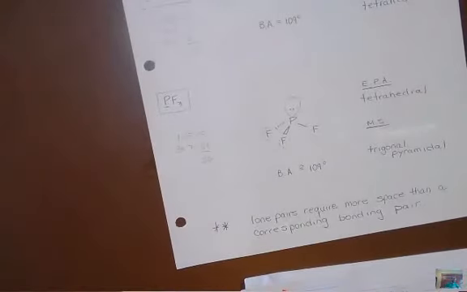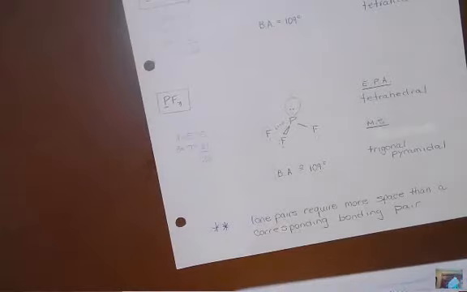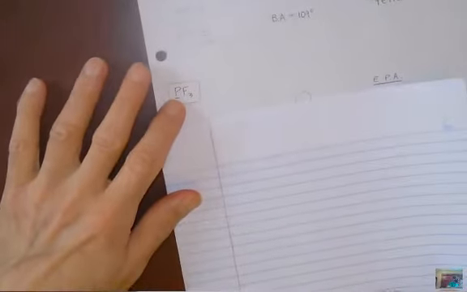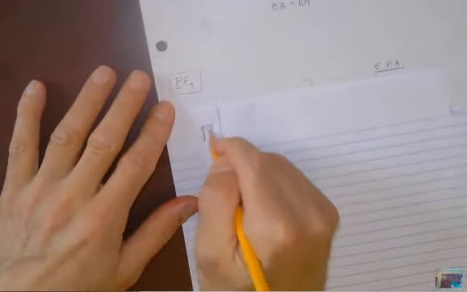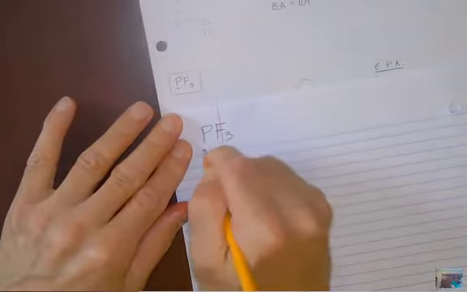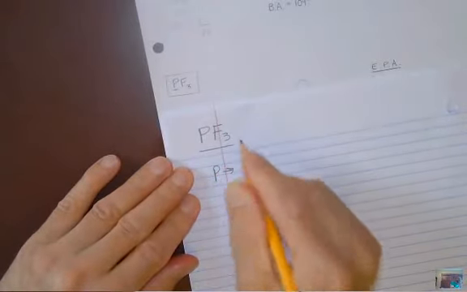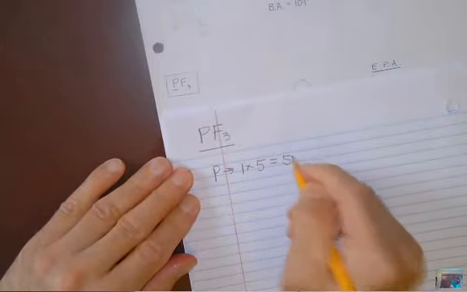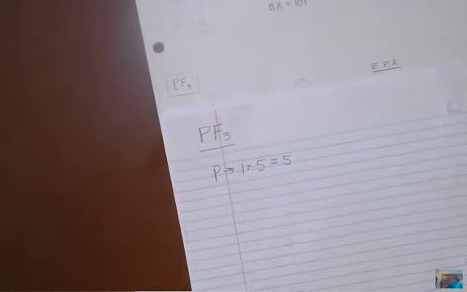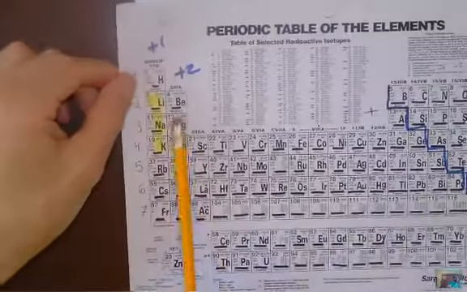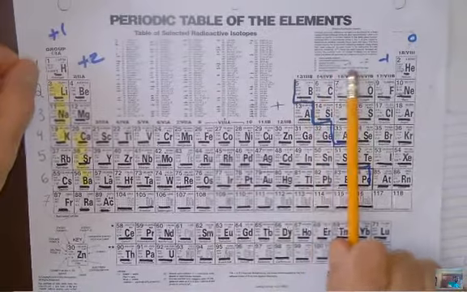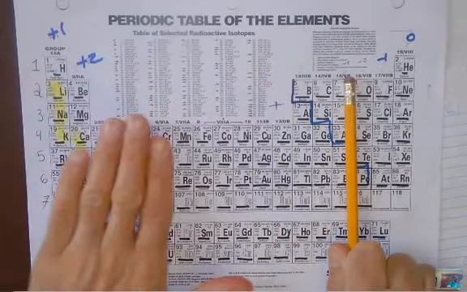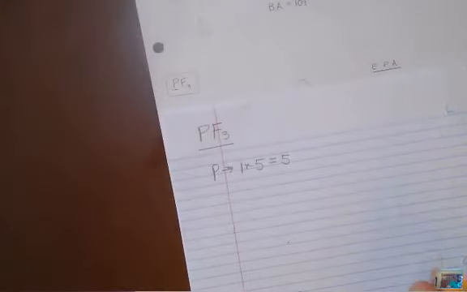Okay, last one, PF3. Let me get you more paper. Phosphorus trifluoride. So first thing you always do, count up the valence electrons. How many in phosphorus? Phosphorus is right underneath nitrogen on the periodic table. There's 1 phosphorus, 1 times 5. It's in the 5th group over. 1, 2, 3, 4, 5. There's phosphorus right underneath nitrogen. 5th group over, skipping the transition elements.